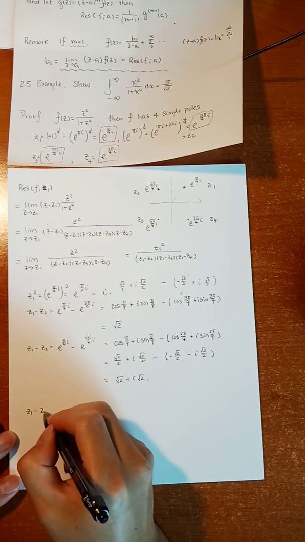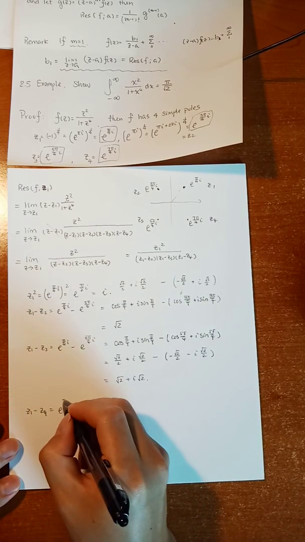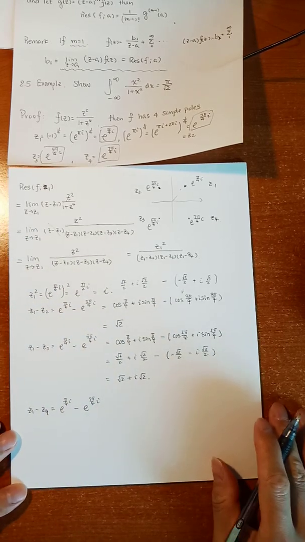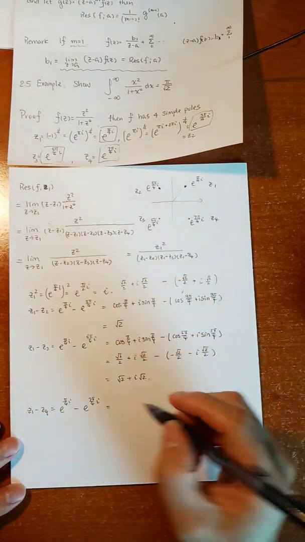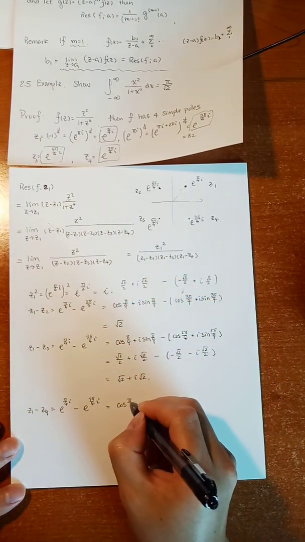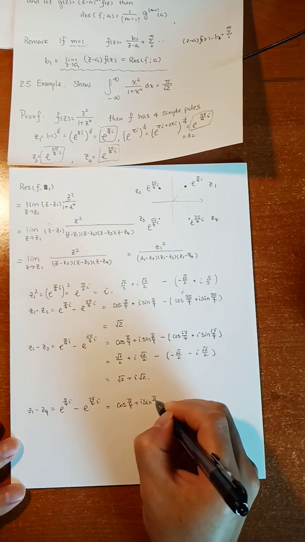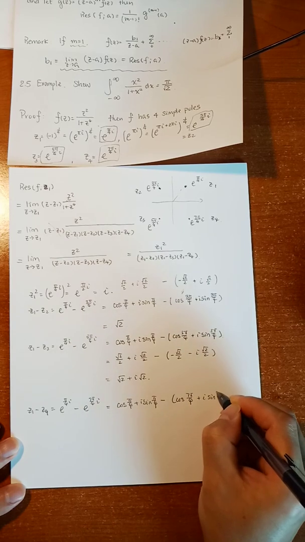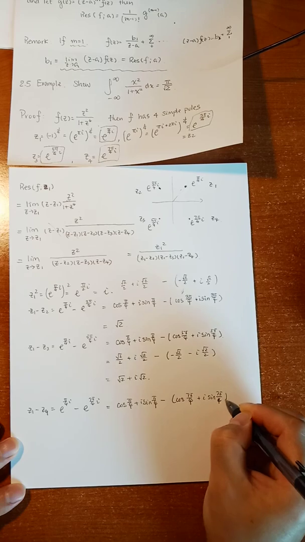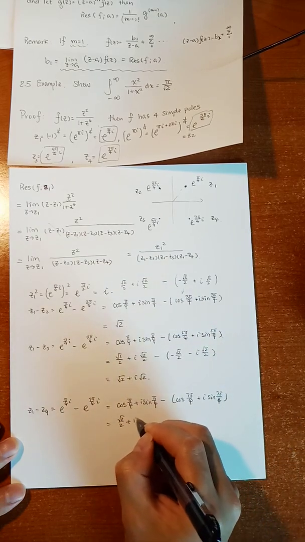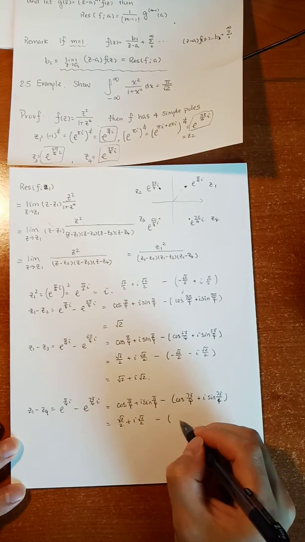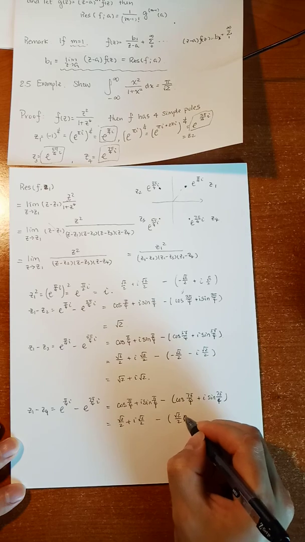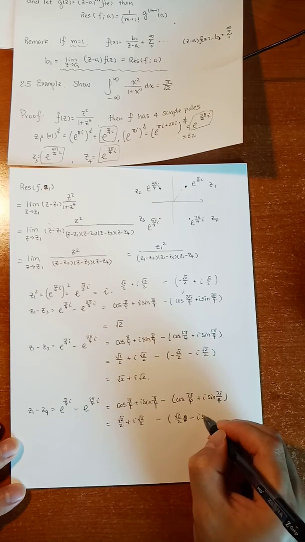And z1 minus z4 is e^{πi/4} minus e^{7πi/4}. Okay, there's no easy way to do them. Just be patient. So cosine π/4 plus i sine π/4 minus cosine 7π/4 plus i sine 7π/4. So it's root 2 over 2 plus i root 2 over 2 minus this part. 7π/4 is here, in quadrant 4, so it's root 2 over 2 minus i root 2 over 2.